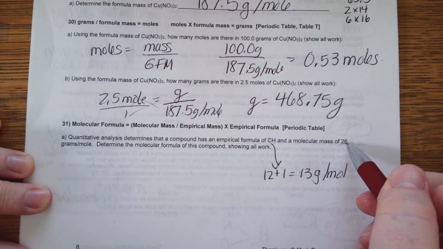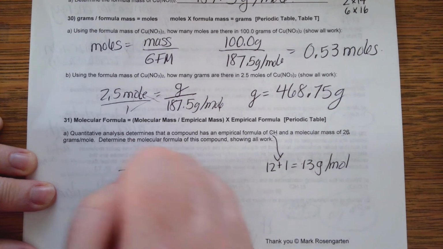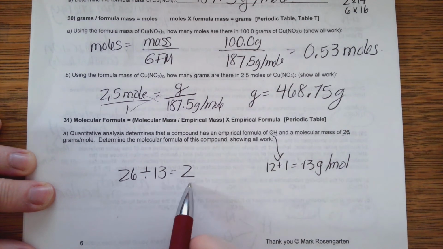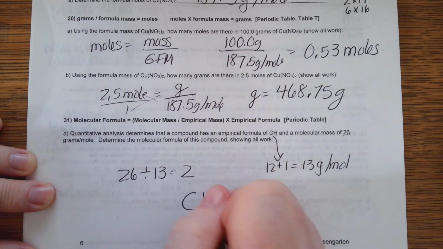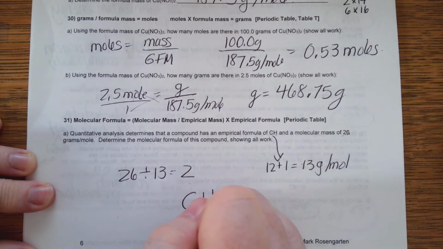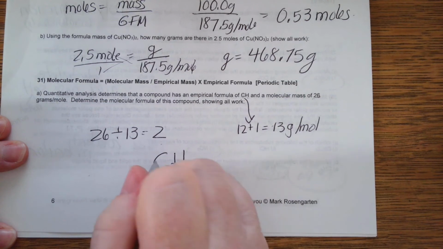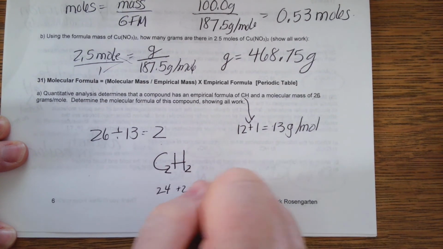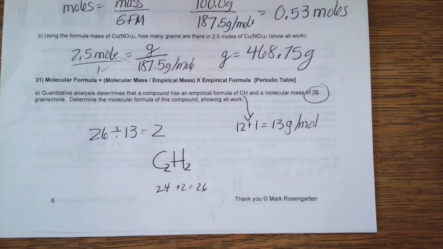No. So I take 26 divided by 13 is 2. It's twice as big. So instead of having CH, what I do is I multiply each subscript times 2. And I get this. And we could check it. 2 times 12 is 24. 2 times 1 is 2. And that does, in fact, equal 26.